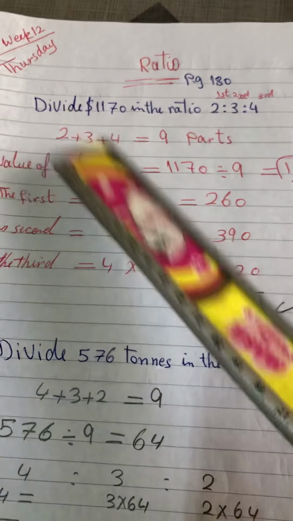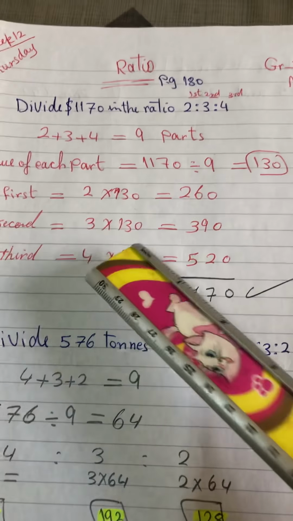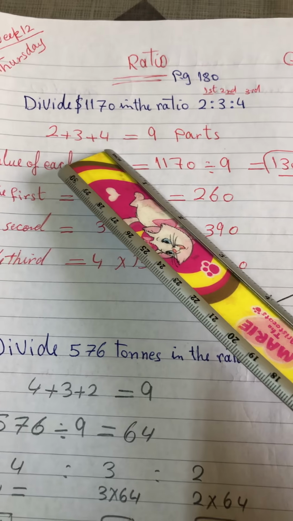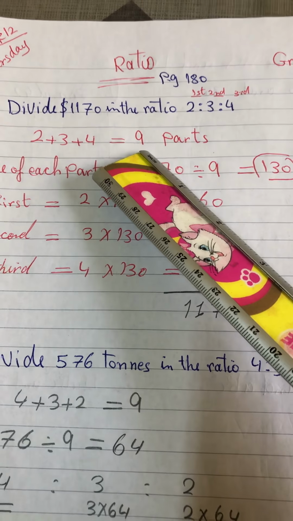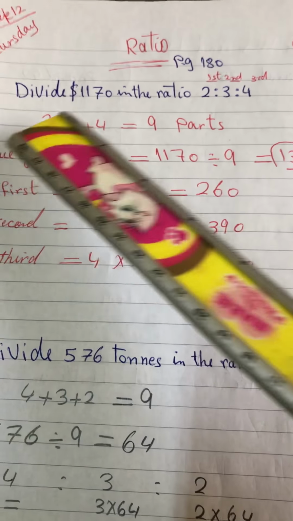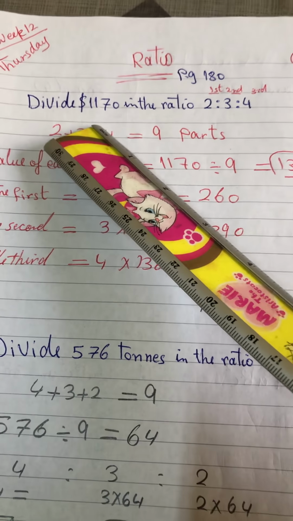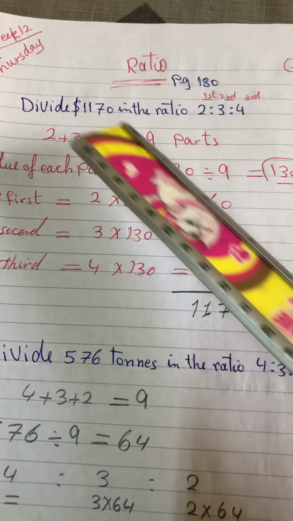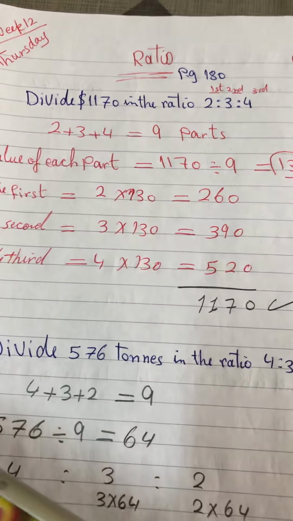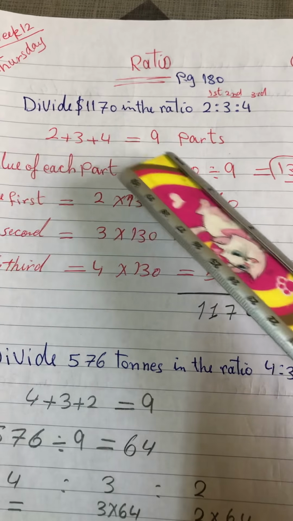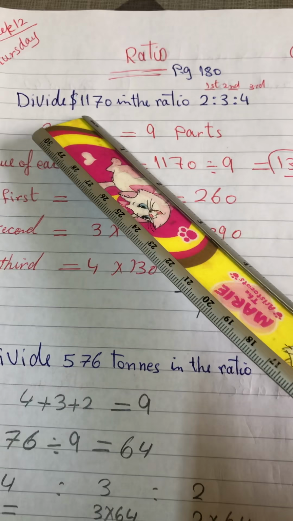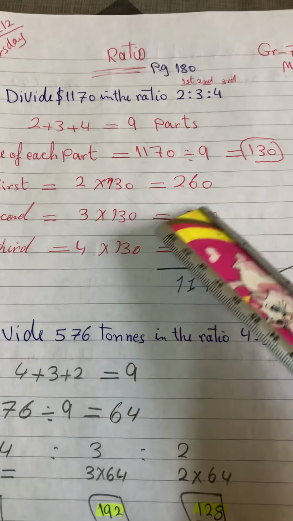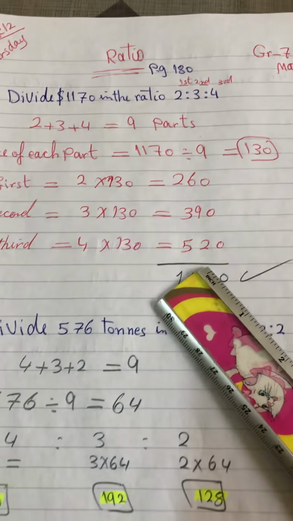In the second case, you will add all the ratios to find the denominator and take 2 over 9 multiplied by 1170. Then take 3 over 9 multiplied by 1170. Then take 4 over 9 multiplied by 1170. You will get the same answers, 260, 390, 520.